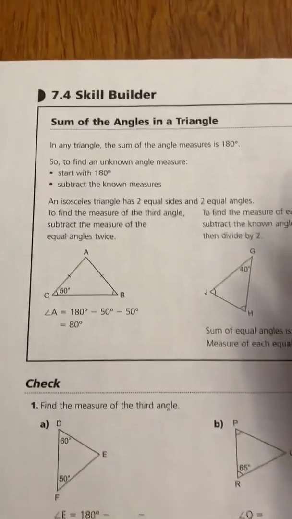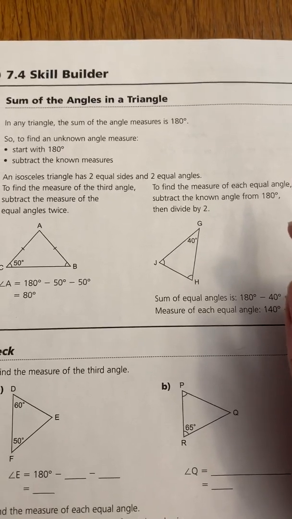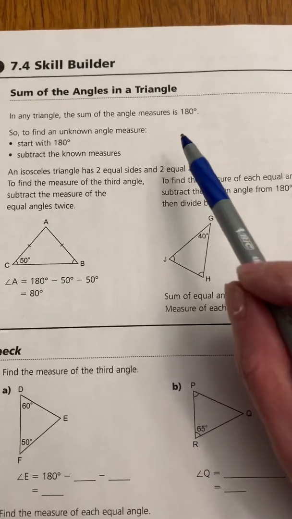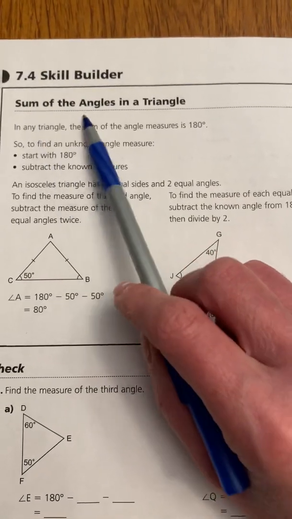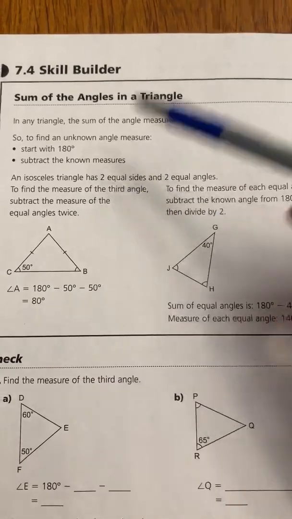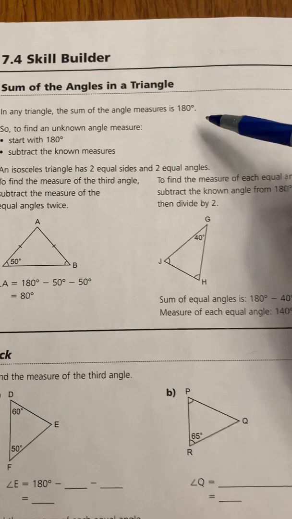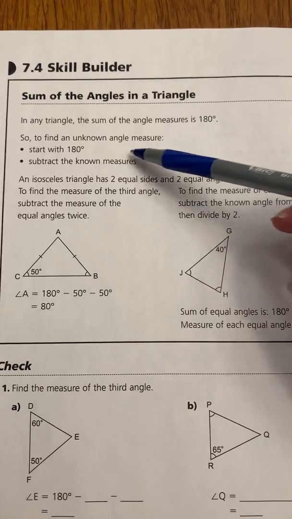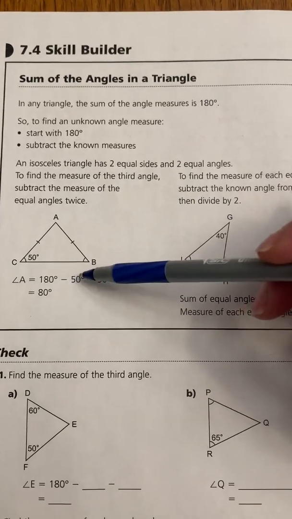Okay, we're going to start section 7.4 today, and this is all about similar triangles. So I just want to do a little bit of a review here. Something that you should have learned in elementary school, but you might not remember, is the sum of the angles in a triangle, and that is that in a triangle, all the angles inside of a triangle have to add up to 180 degrees. So it helps out because to find an unknown angle measure, we start with 180 degrees and we can subtract the known measures.